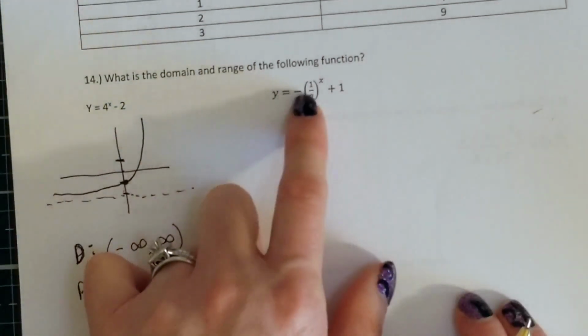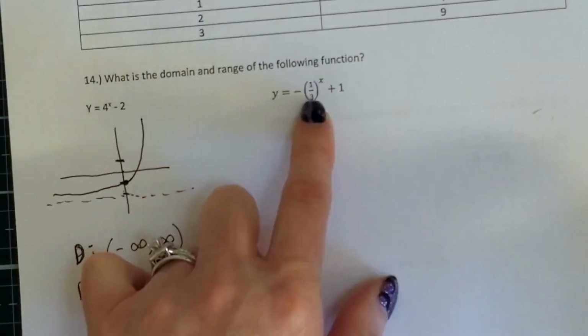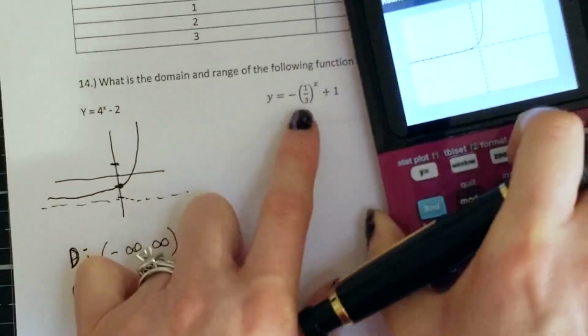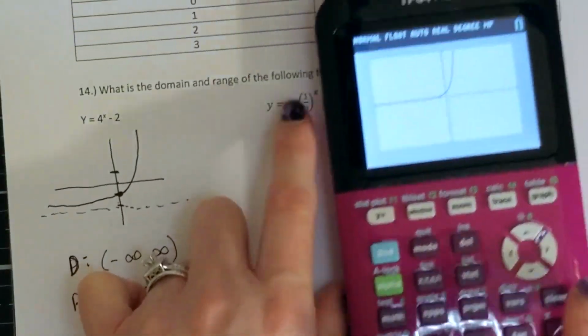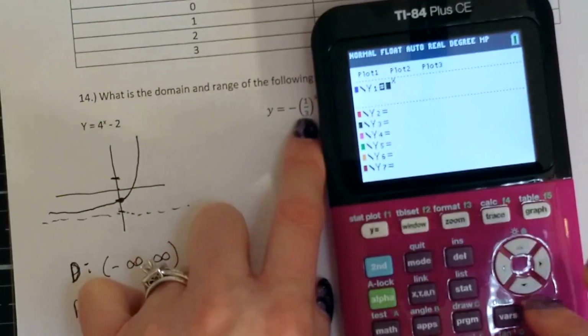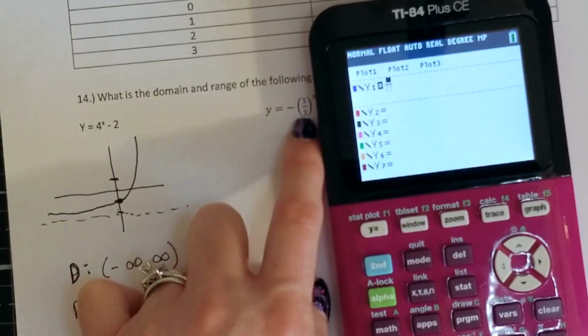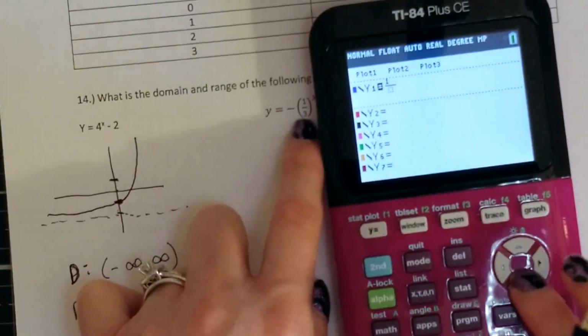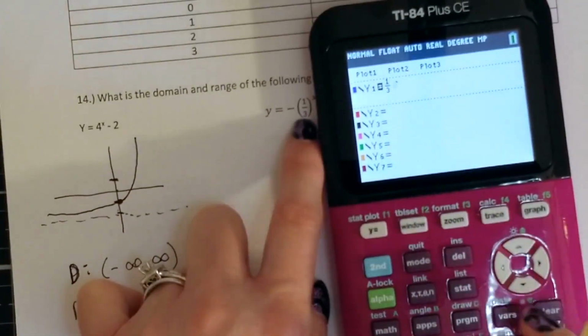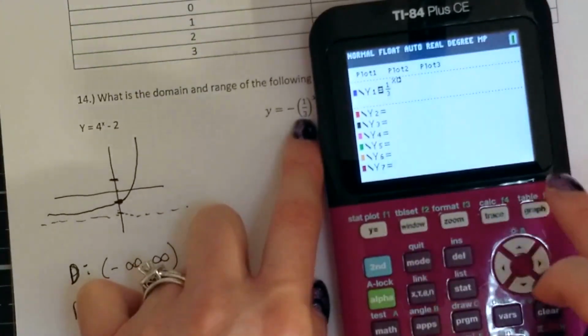Okay, now if I look at this one, if I just looked at the 1/3 to the x, we'll ignore the negative and the +1 for a minute. It should look the same as the other graph. So alpha y equals, enter button gives you your fractions. So 1/3 to the x.